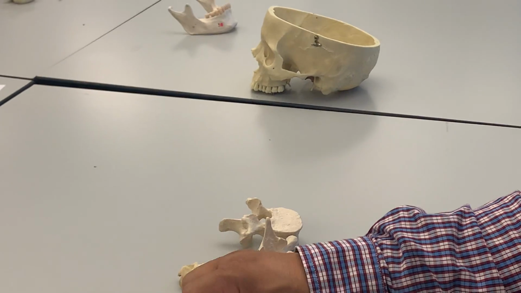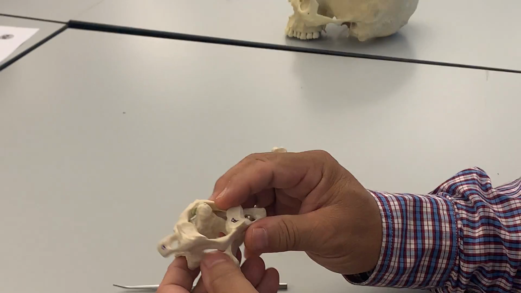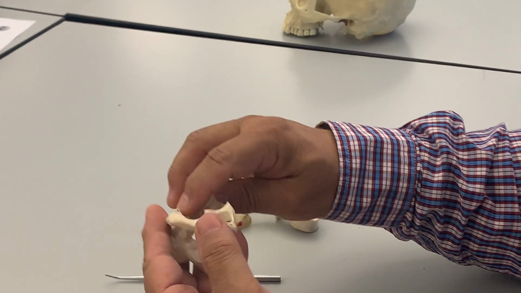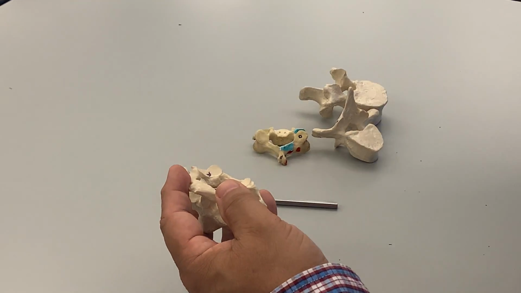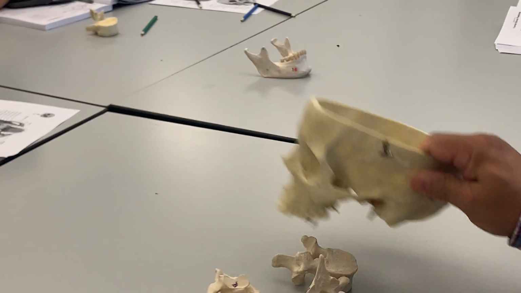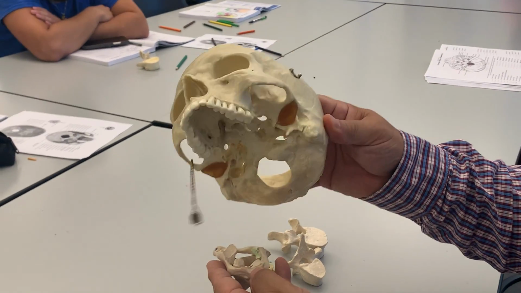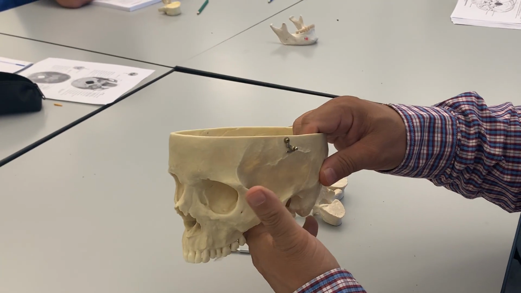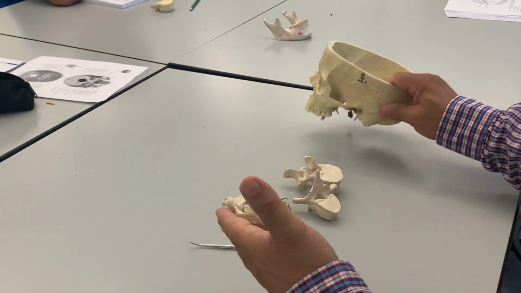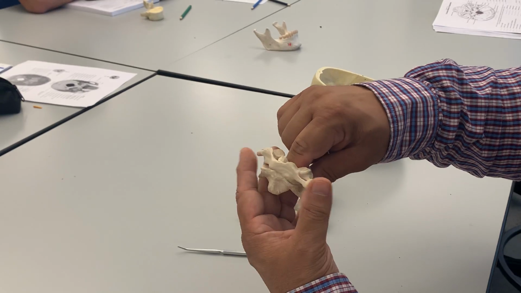Now this is C1 and C2. So C1 sits on top of C2 like this. And remember those occipital condyles, those cute little slippers right here? They're going to sit on C1. And I have it backwards, sorry. This is the way it goes. So that would sit right on there, just like that. And the vertebral column protects the spinal cord. That's why they call this the vertebral canal.